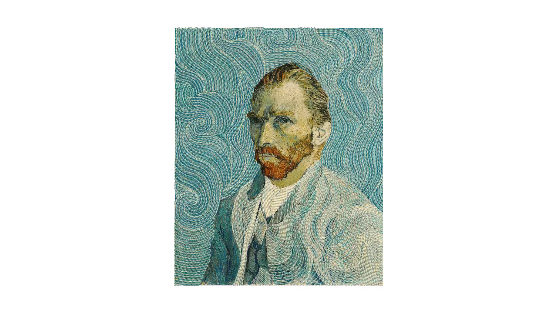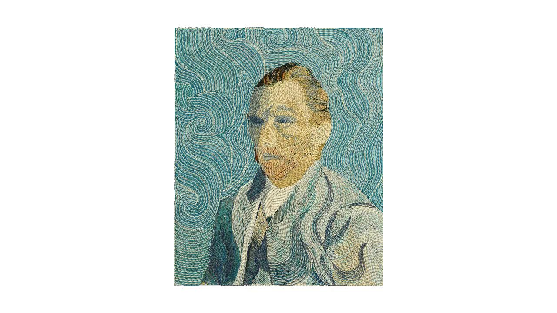We use Van Gogh's famous self-portrait of 1889 as a reference. This provides the perfect backdrop to demonstrate our unique curve-filled embroidery effects.